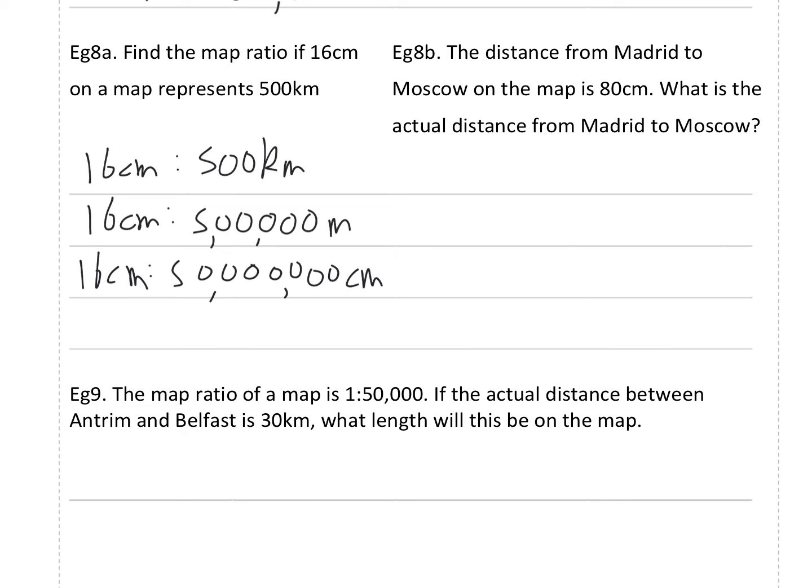Just going to count my zeros to make sure I got that correct. So 2, added on 3 to get 5, added on 5 should get 7. 1, 2, 3, 4, 5, 6, 7. Correct. So 16 centimeters is 50 million centimeters in real life.